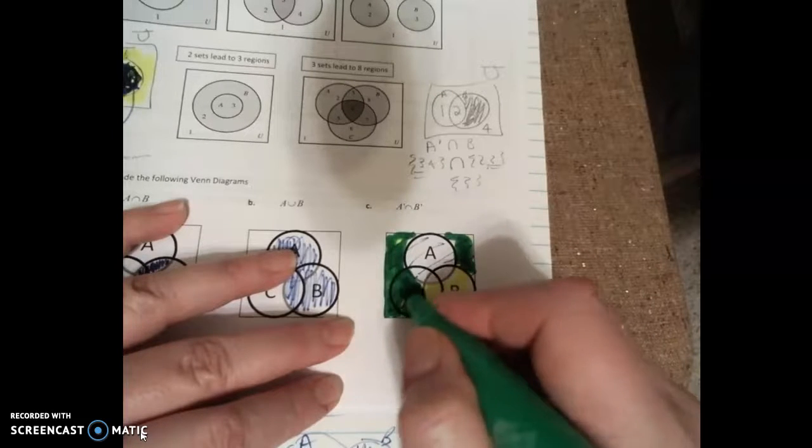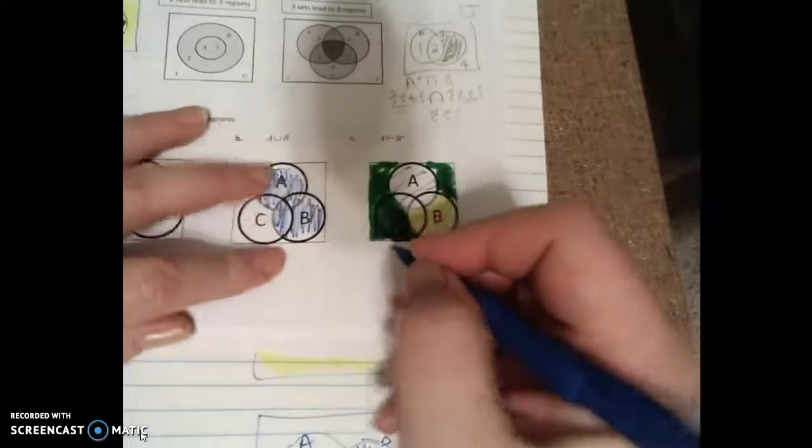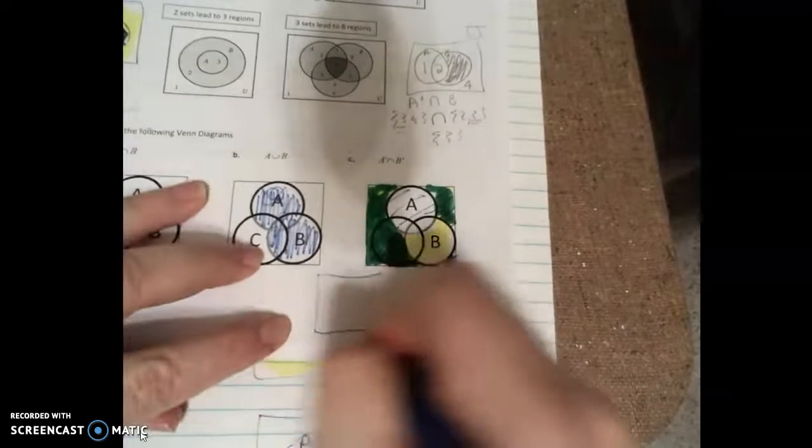But all of A and all of B and their overlap is not shaded. So the answer is this. Now again, if you're thinking, oh, that's kind of complicated, okay, what we can do is make a little diagram.